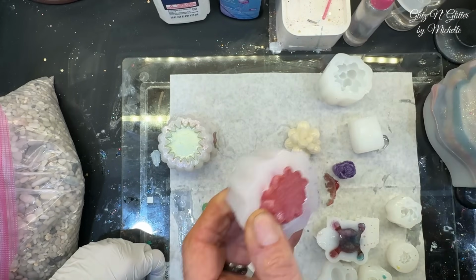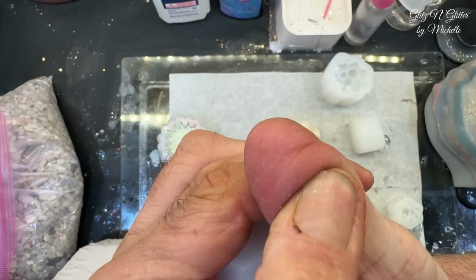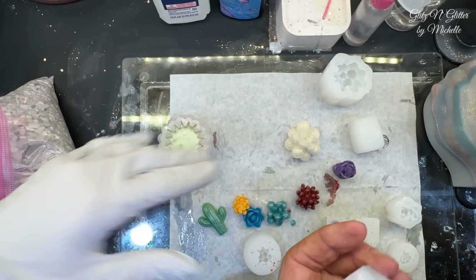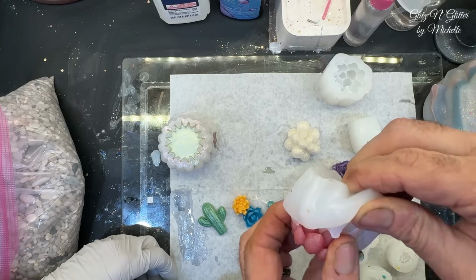Ow! Be careful, it's sharp. Look at that. Oh, man. You gonna bleed? I don't think they want to see your blood. I got a hole in me. I think you're gonna survive. No way, man. That was sharp.